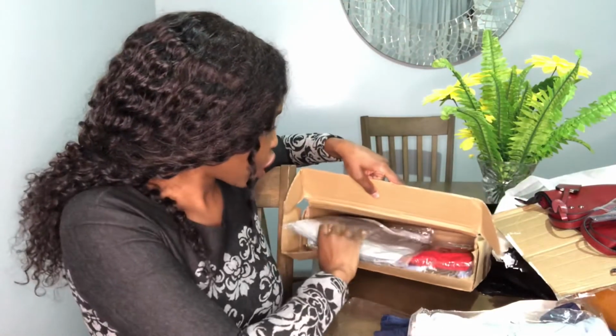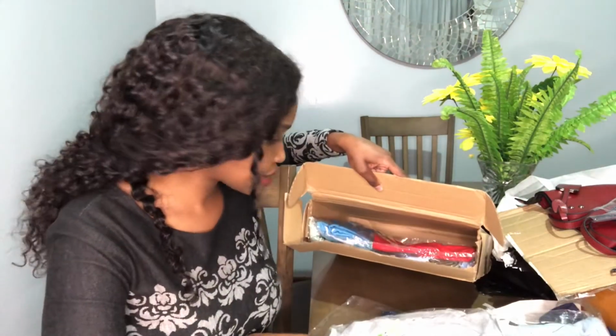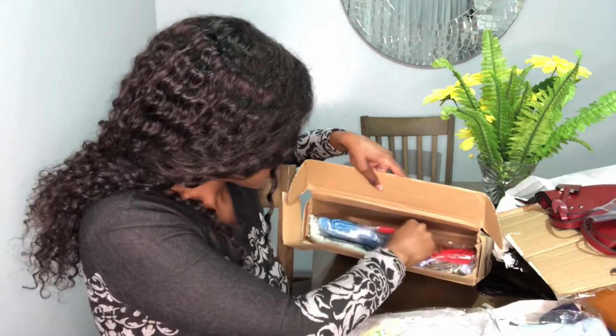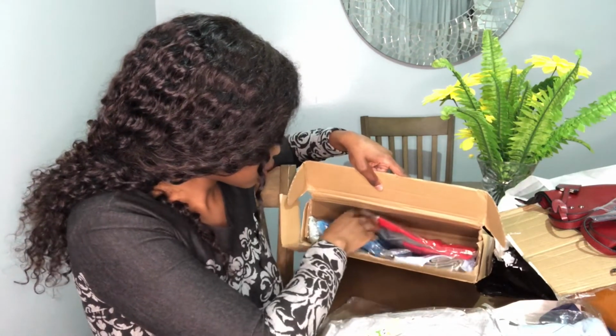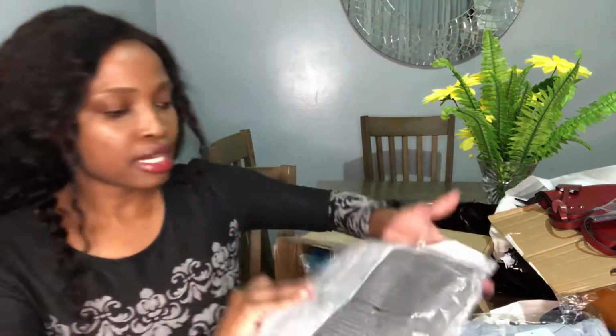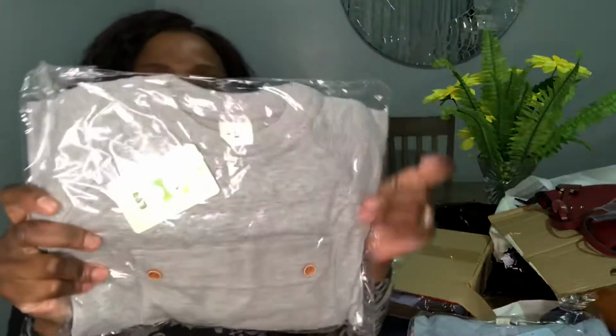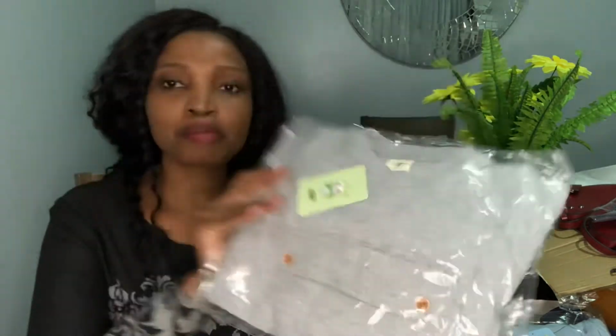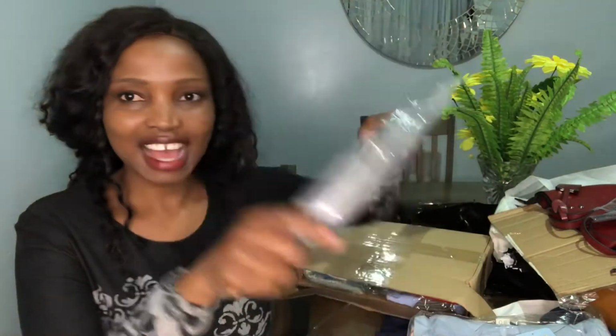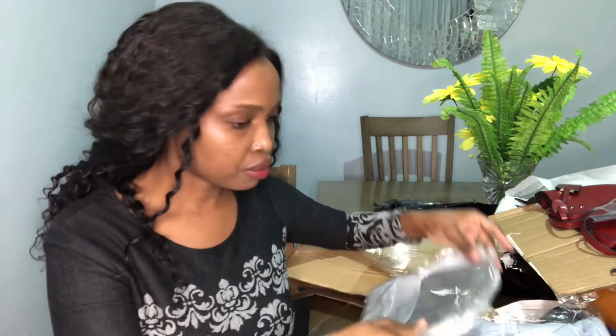And then moving on to the next outfit. They're really so cute. They're packaged nicely. I like the packaging.